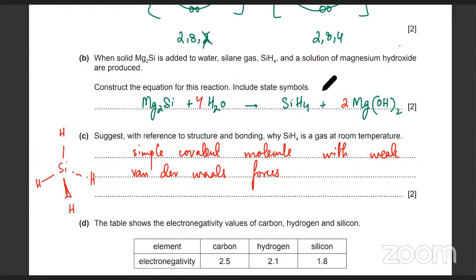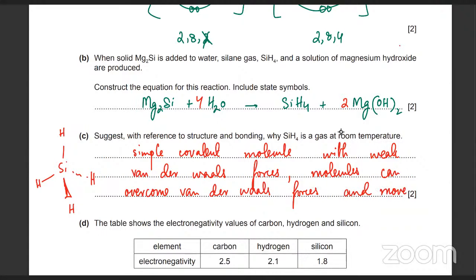All the dipoles are going to get cancelled out in this case. So it's only going to have van der Waals forces, temporary dipole induced dipoles, and because they have weak van der Waals forces, the molecules can therefore move freely. So they can overcome the van der Waals forces.